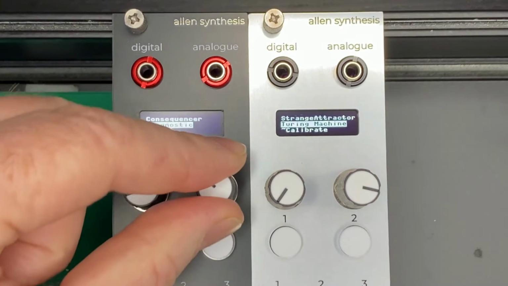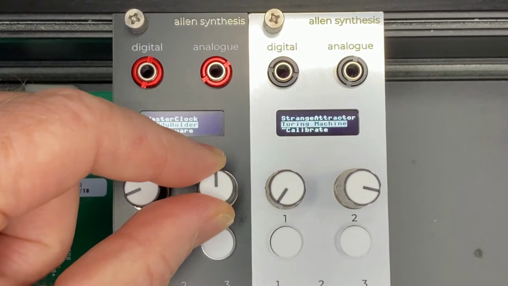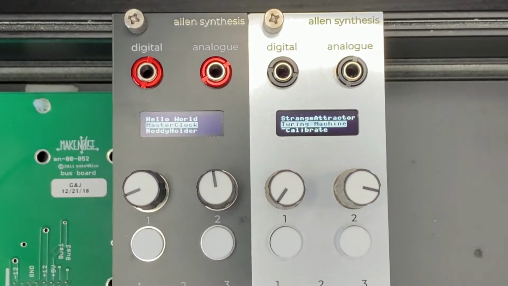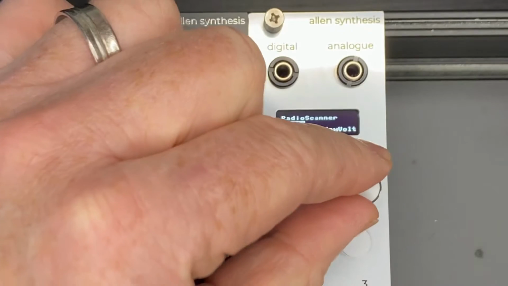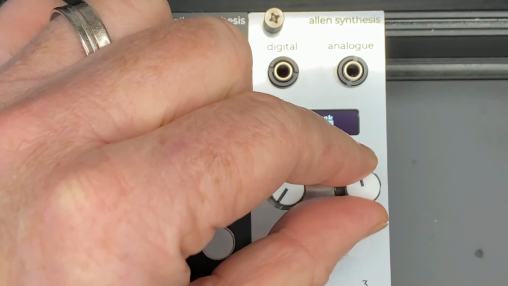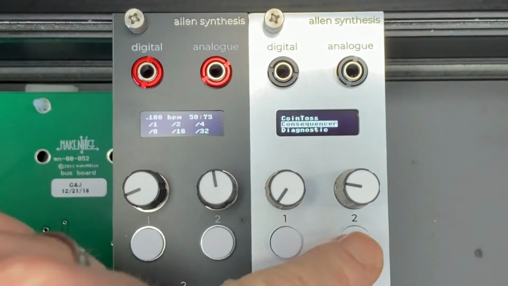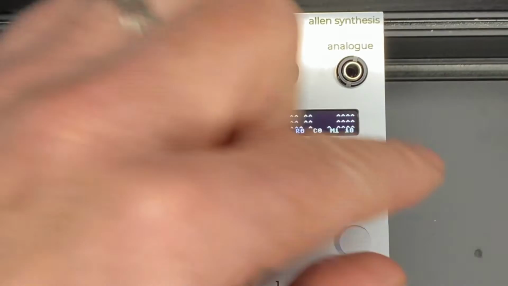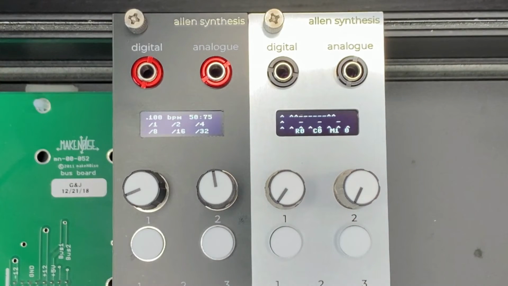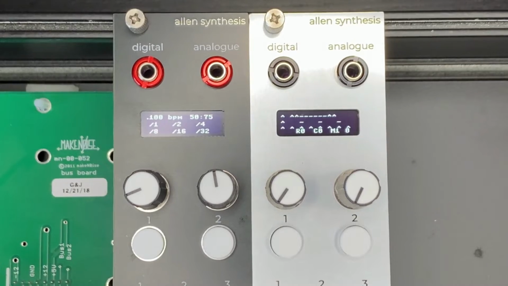Now, on this module, we'll select the master clock and clock divider. On this one, we'll select the consequencer. And for the remainder of this video, we'll take a closer look at these two scripts, the master clock and clock divider, and the consequencer script.